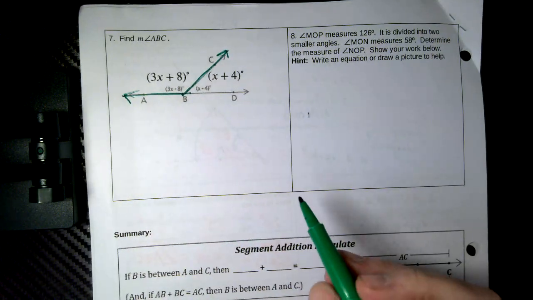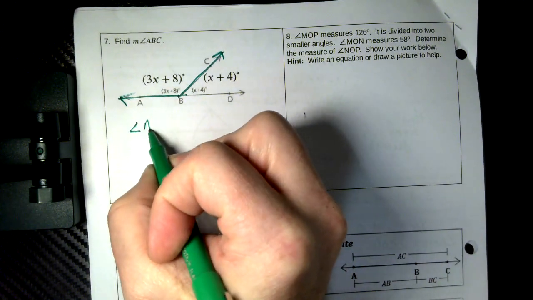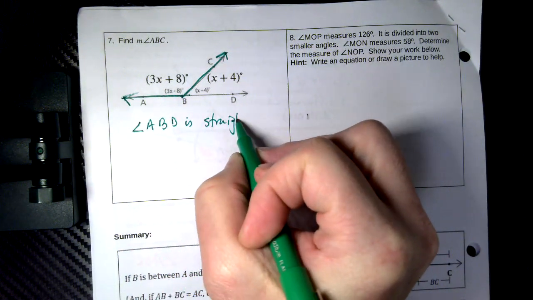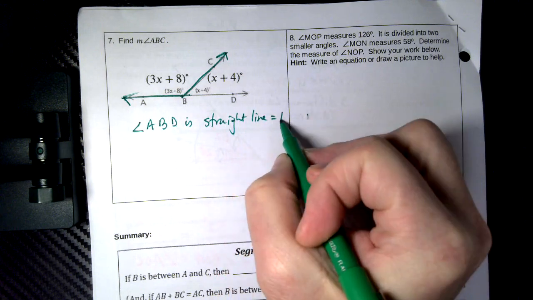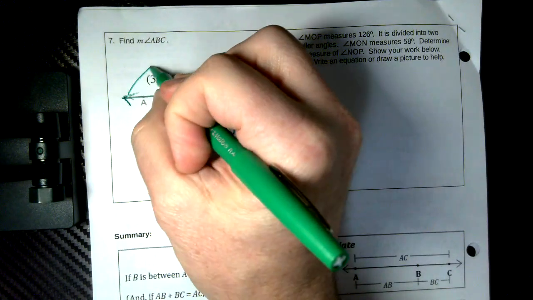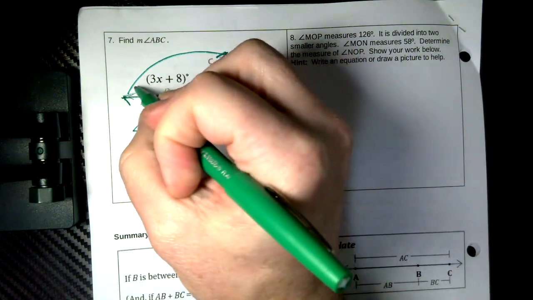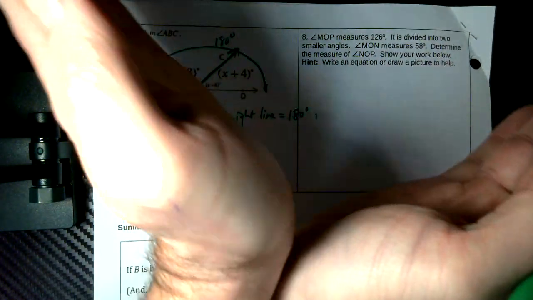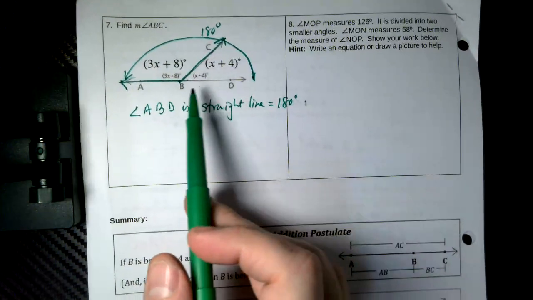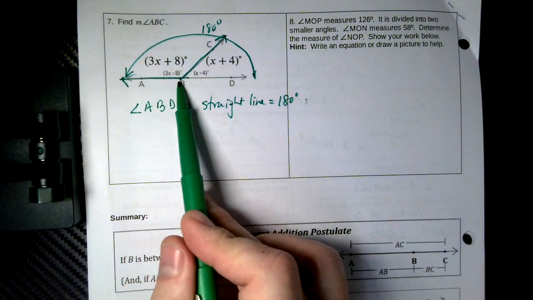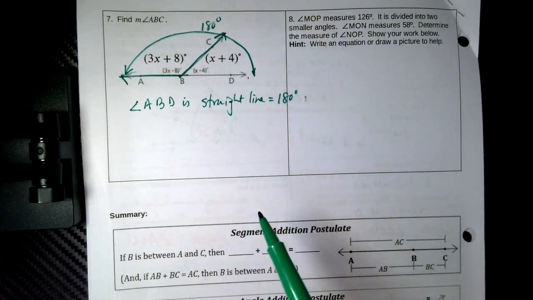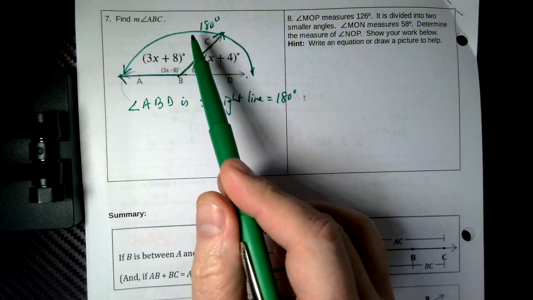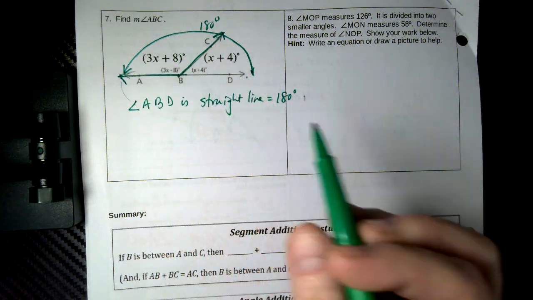What we need to do is recognize that angle ABD is a straight line, which equals 180 degrees. That angle, it's sort of like a book that totally opens up all the way. That angle straight across A to B to D is a straight line, which is 180. It's a half circle. Full circle is 360. Half of that is 180.